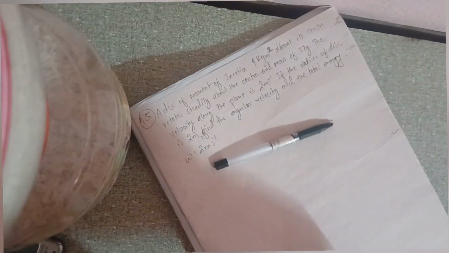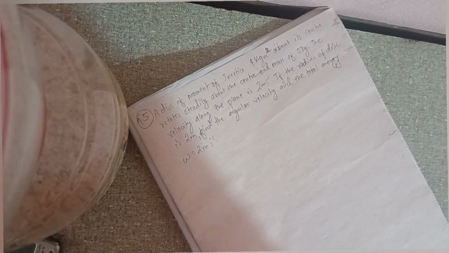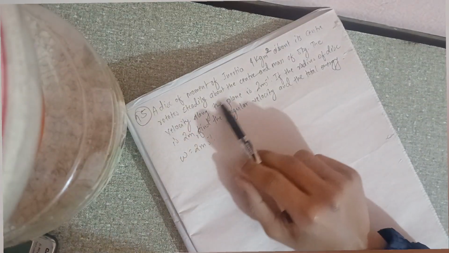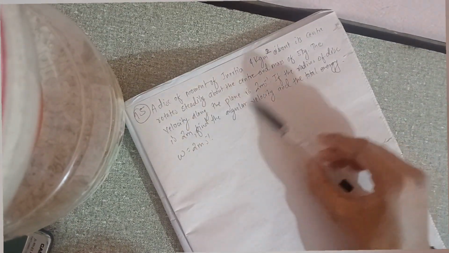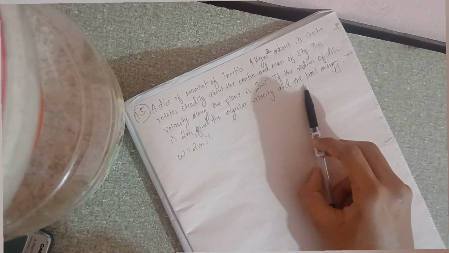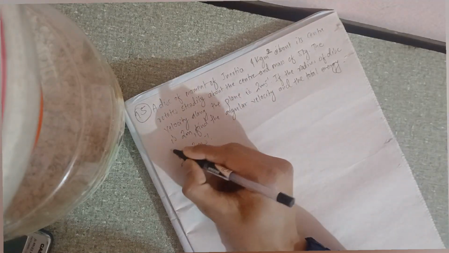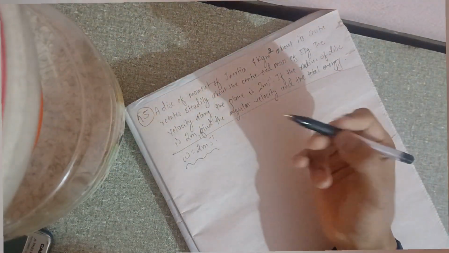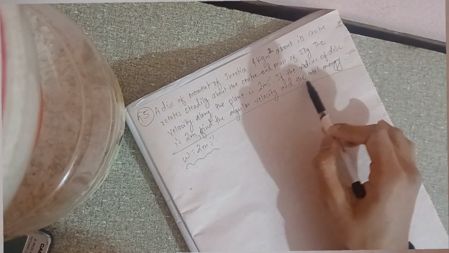Okay, here is the question. As you can see, a disk of moment of inertia 4 kg meter squared about its center rotates steadily about the center and the mass of 5 kg. The velocity along the plane is 2 meters per second. If the radius of the disk is 2 meters, find the angular velocity and total energy. What do we need to find? The angular velocity.